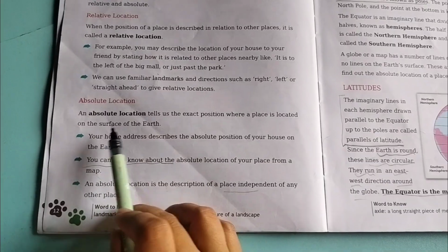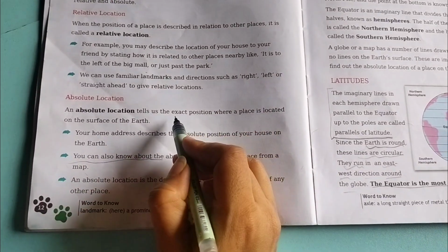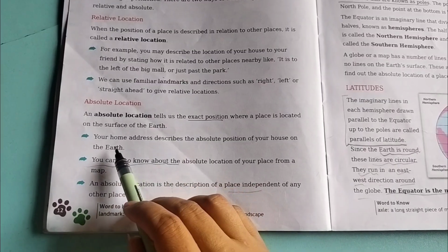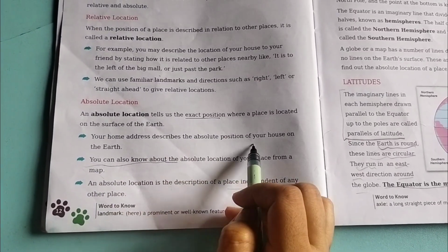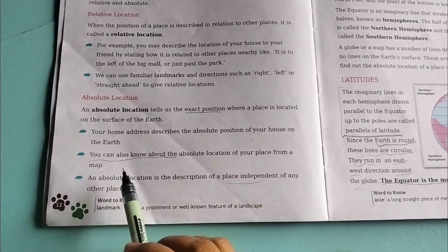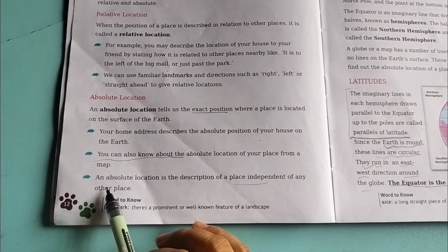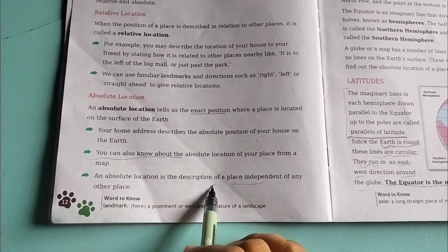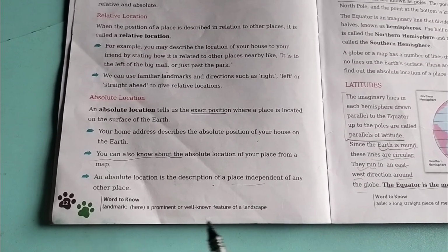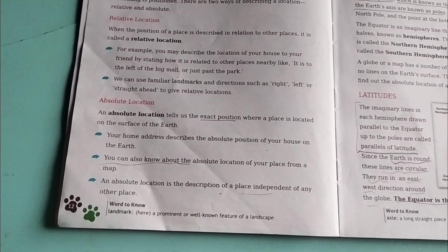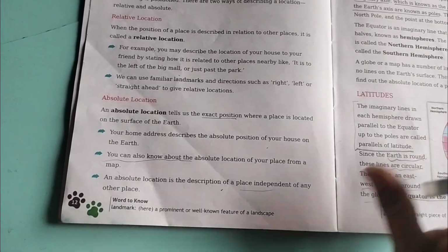Then absolute location tells us the exact position where a place is located on the surface of the earth. Your home address describes the absolute location of your house on the earth. You can also know about the absolute location of your place from a map. An absolute location is a description of a place independent of any other places. What is a landmark? A prominent and well-known feature of a landscape.